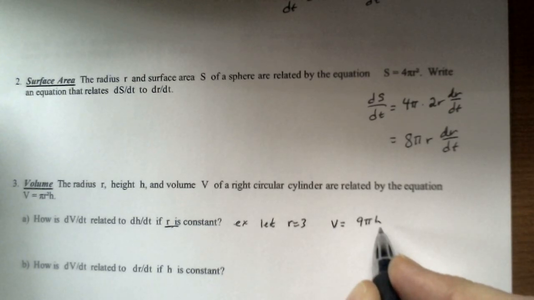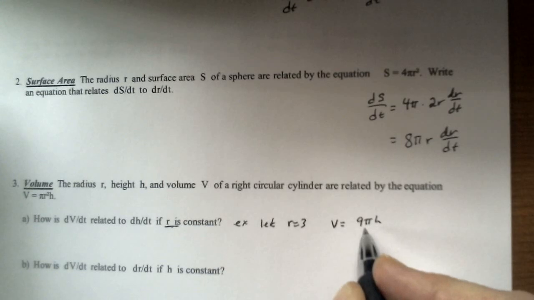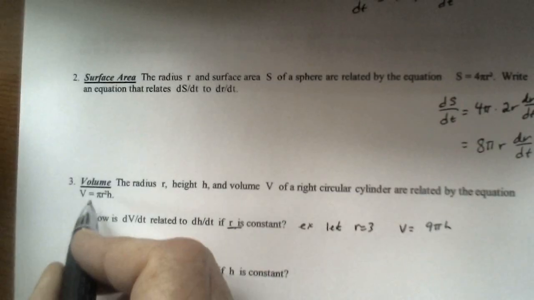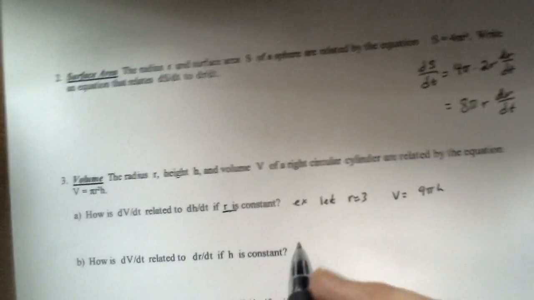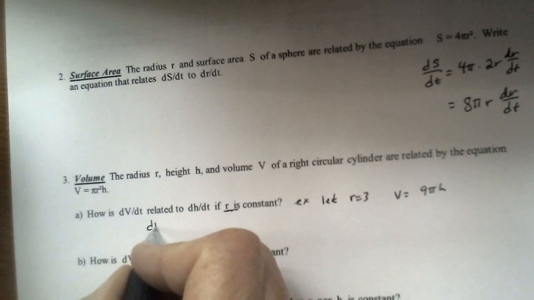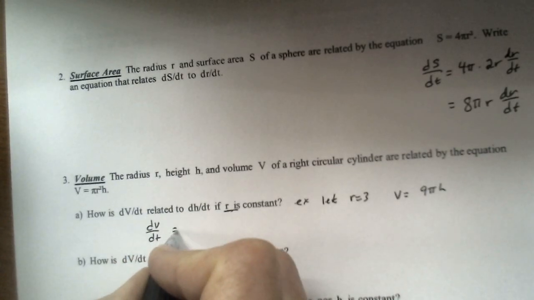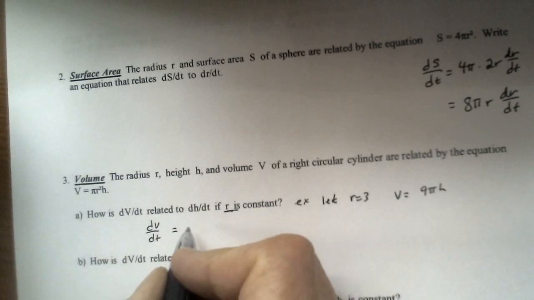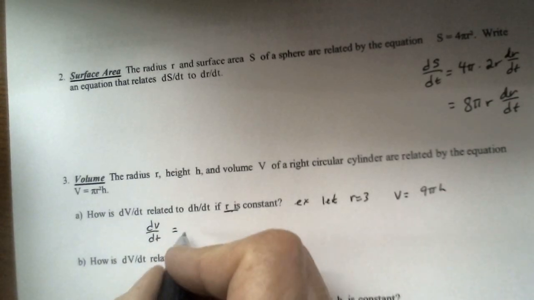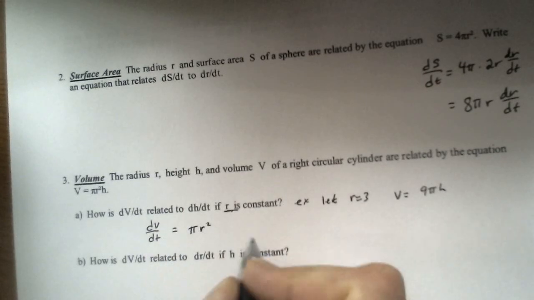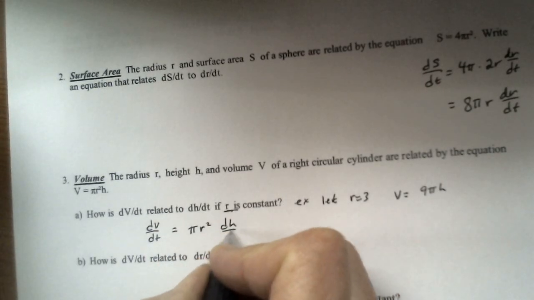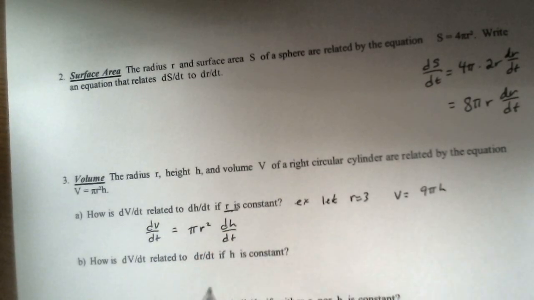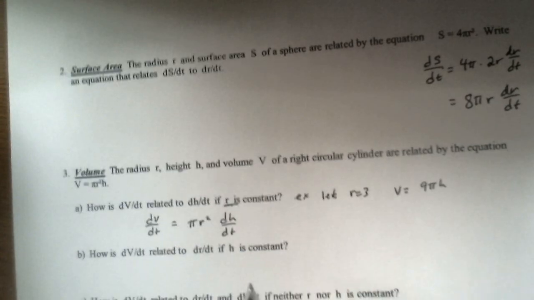So if r is constant, you just keep r as r squared in here. Pi r squared is a constant. So you take the derivative, dV/dt is equal to pi r squared, being a constant, like 9 pi, times dh/dt. And that's your relationship between dV/dt and dh/dt.